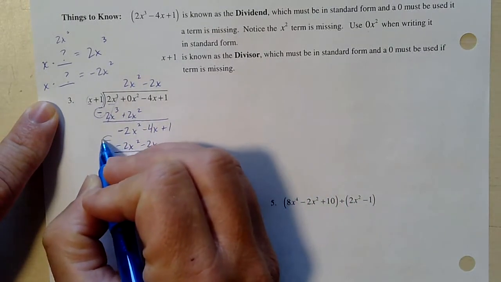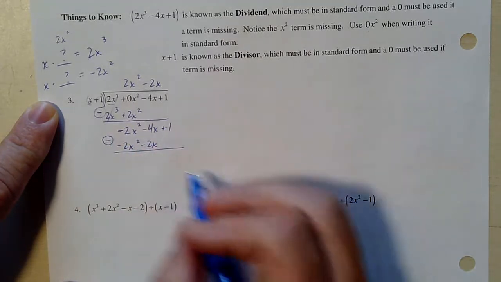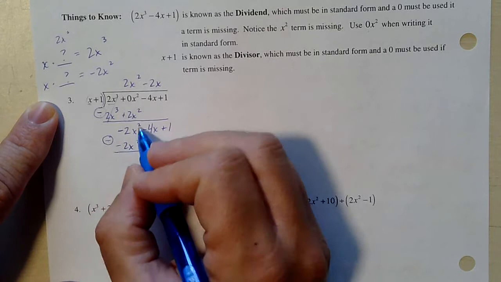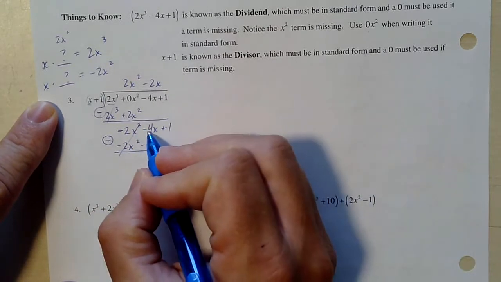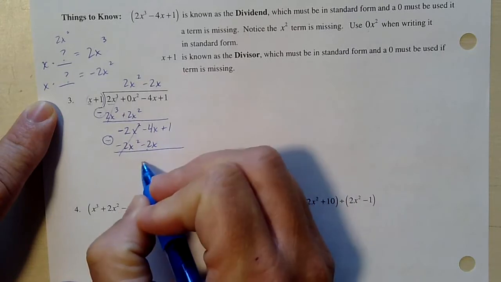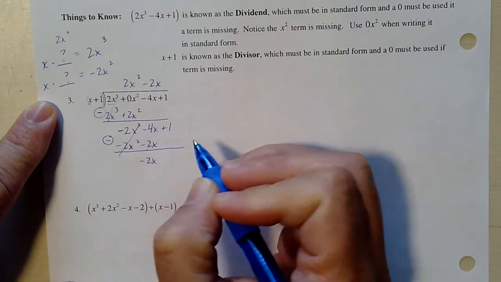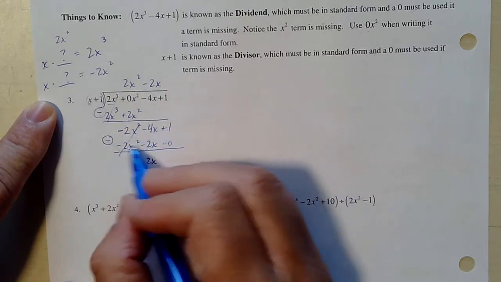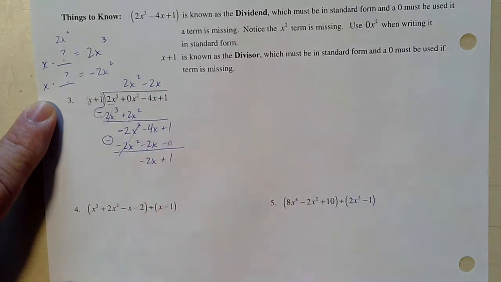Subtract. Again, I'm going to circle this so we don't forget. A negative 2 becomes a positive 2 when I subtract a minus, so that's gone. Negative 4 plus 2 is negative 2x. 1 minus basically is 0 here. So 1 minus nothing is positive 1.